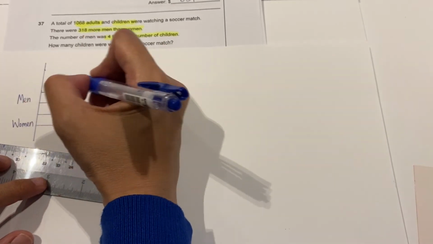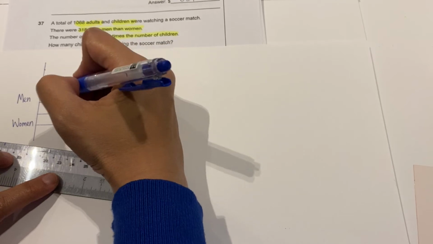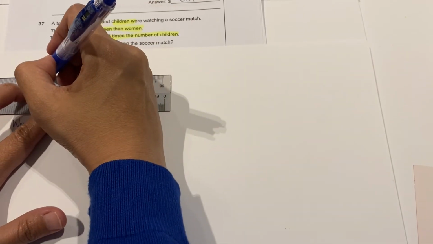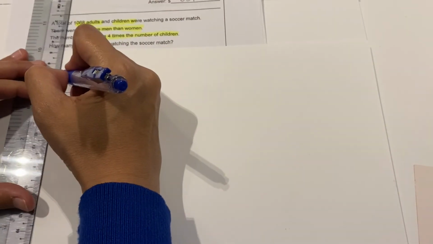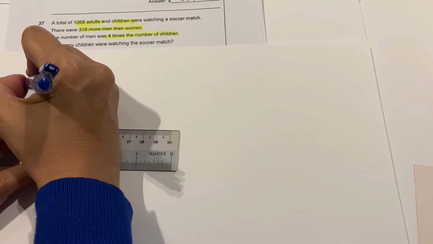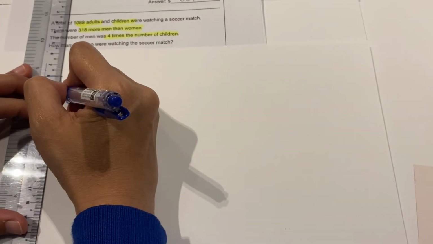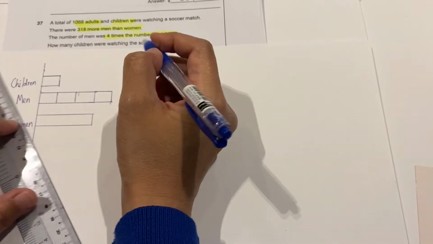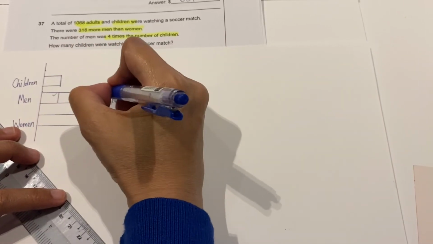So to make it 4 times, 1, 2, 3. Okay, so children 1 time, and men 4 times. So that's 1, 2, 3, 4.